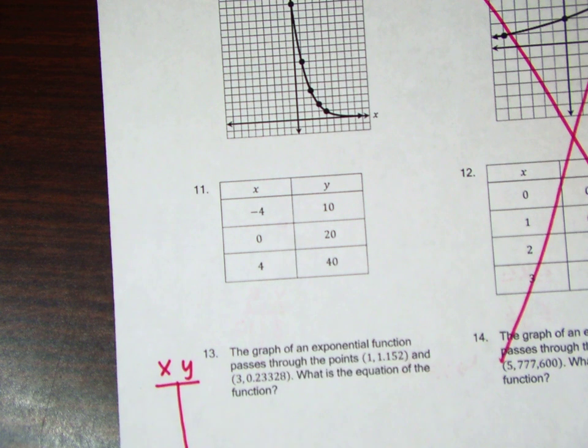All right, so on these last 3, you're just doing stat and you're writing the regression line. And that is it.